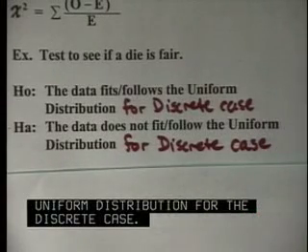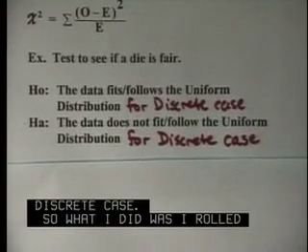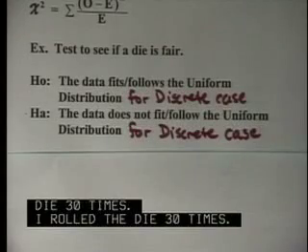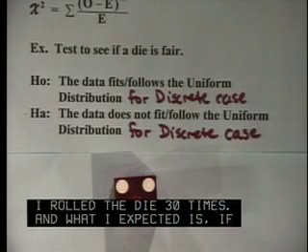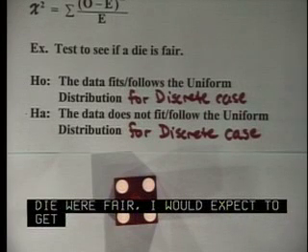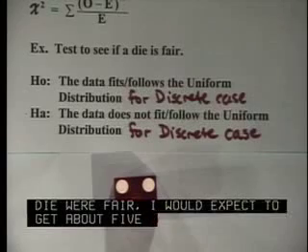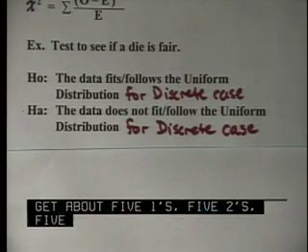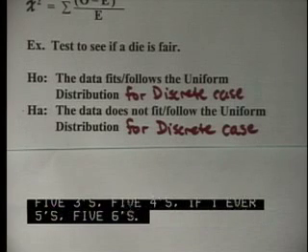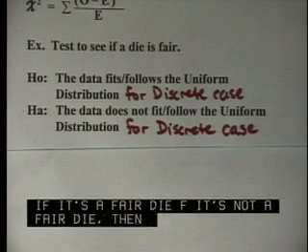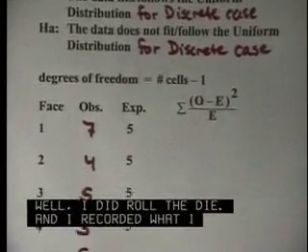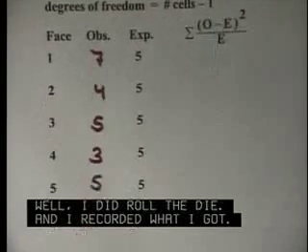So what I did was I rolled this die 30 times. What I expected, if the die were fair, is to get about 5 1s, 5 2s, 5 3s, 5 4s, 5 5s, 5 6s. If it's not a fair die, then I would expect a lot of variation. Well, I did roll the die, and I recorded what I got. And this is what I have right here.